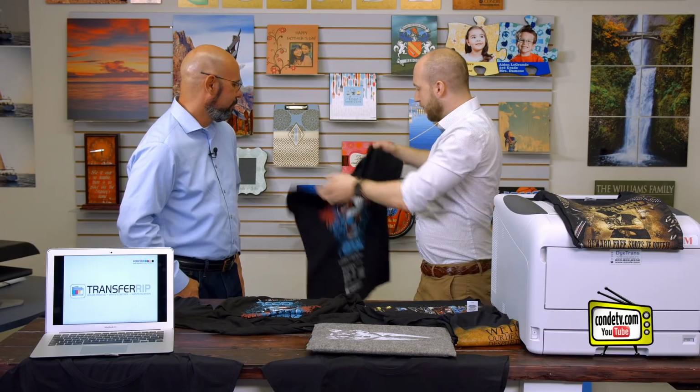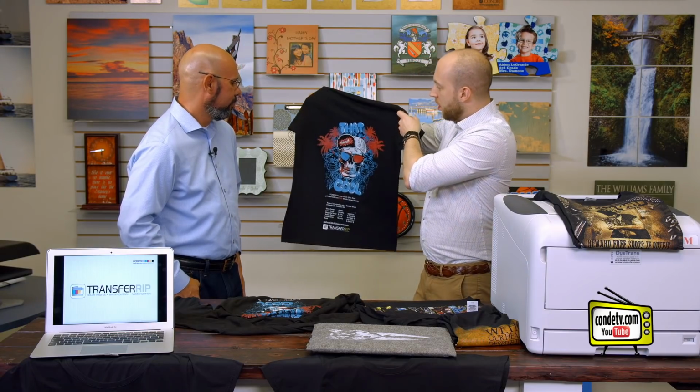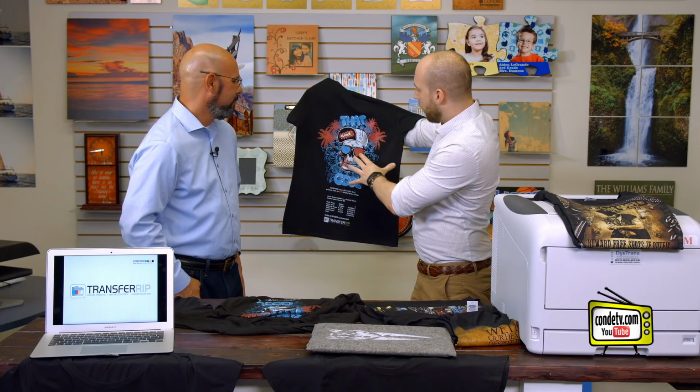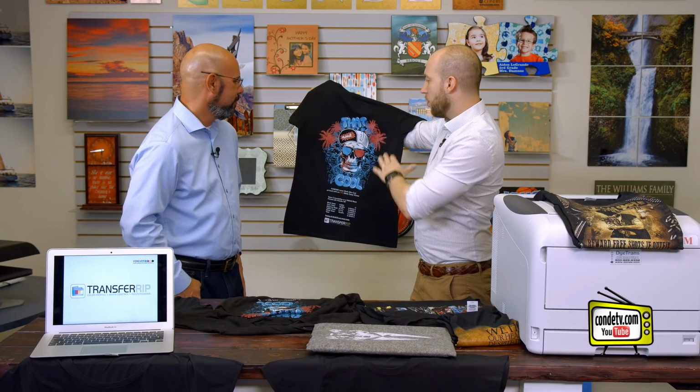I got you. When we're looking at the back side of this shirt, I have a printout with the TransferRIP. The only difference here is the amount of white laid down. So when we look here, the colors, they are much more vibrant, much darker. There's no difference in white, because pure white stays pure white.